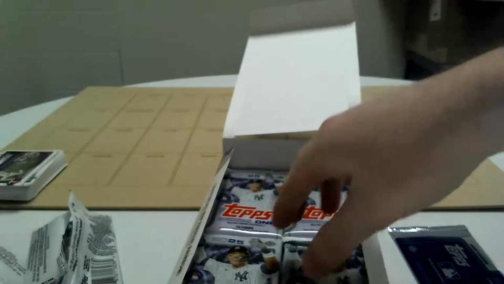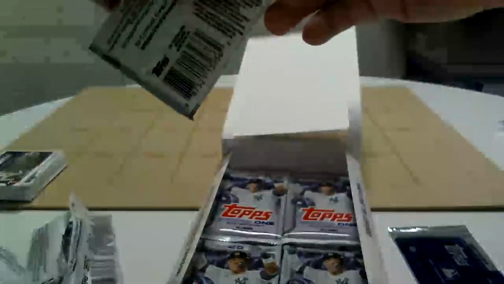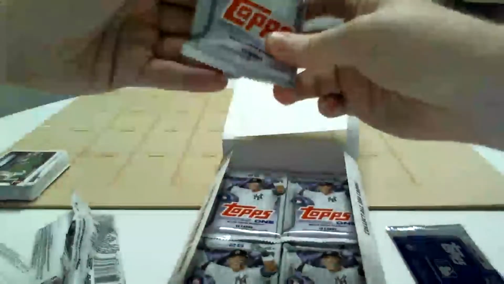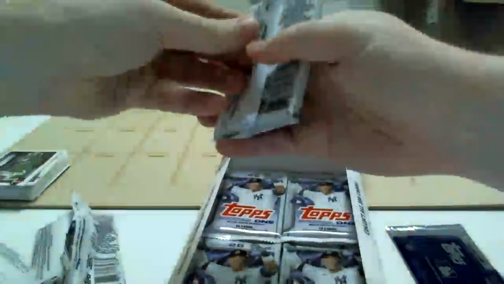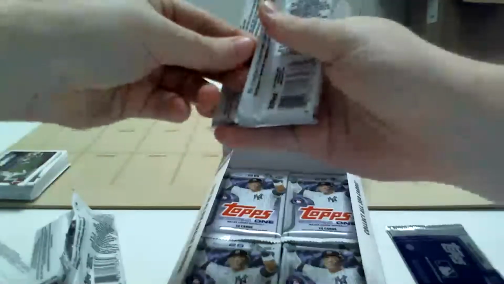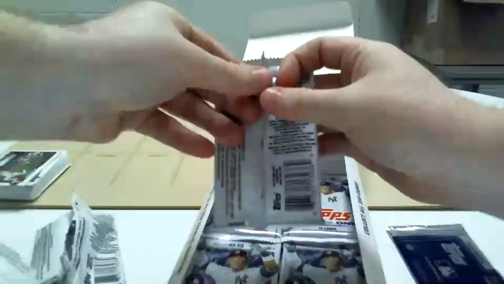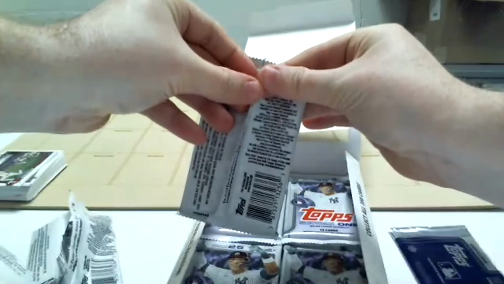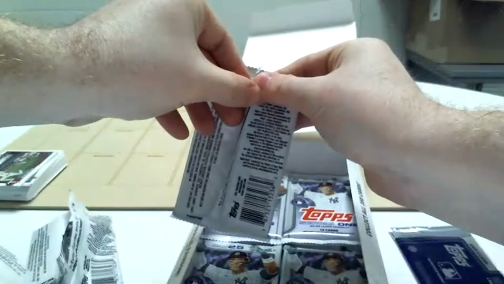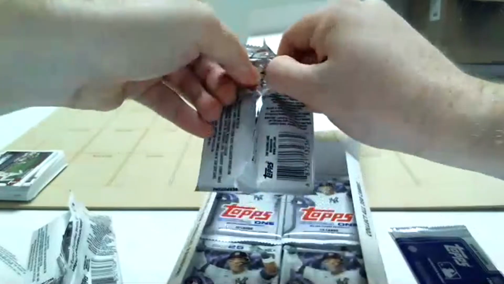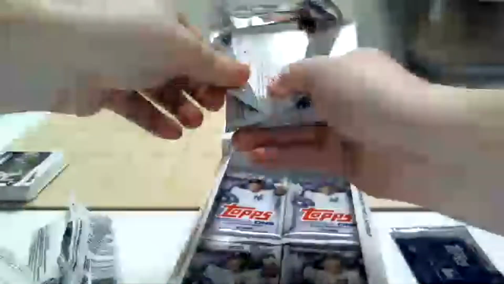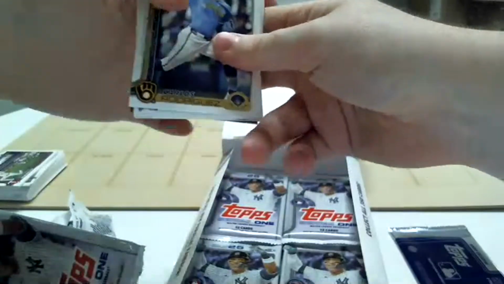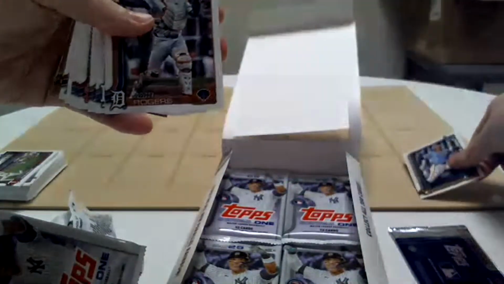Okay. Keep going here. All right. I'll move this along a little bit. All right. Next. All right. There we go. Awesome. All right. Carlos Rodriguez, rookie.